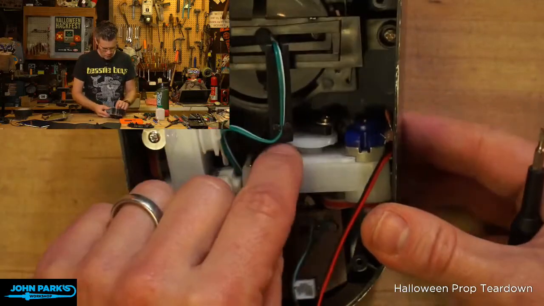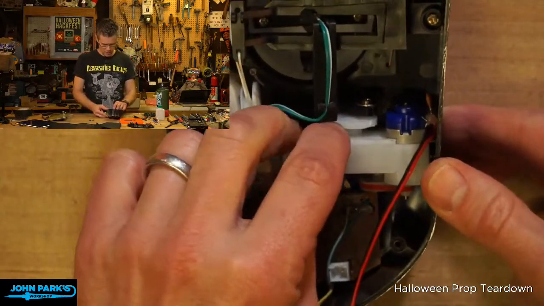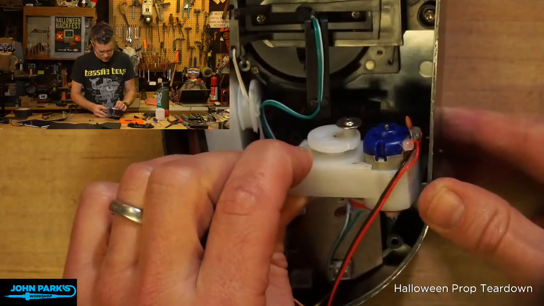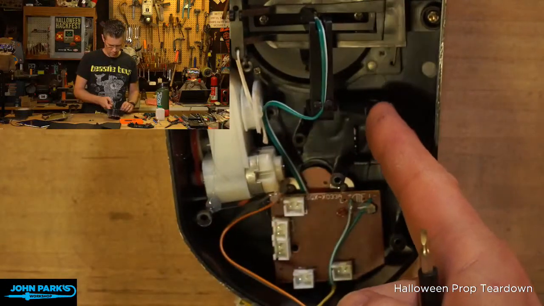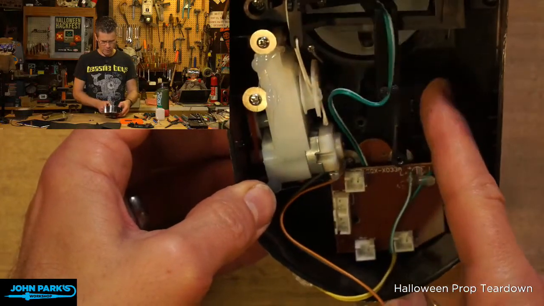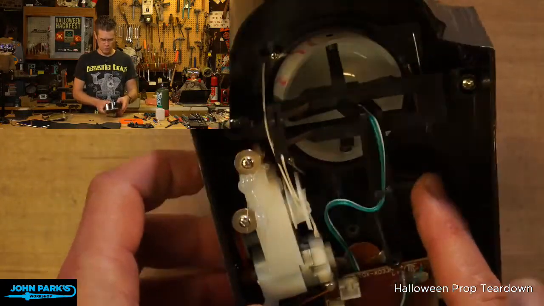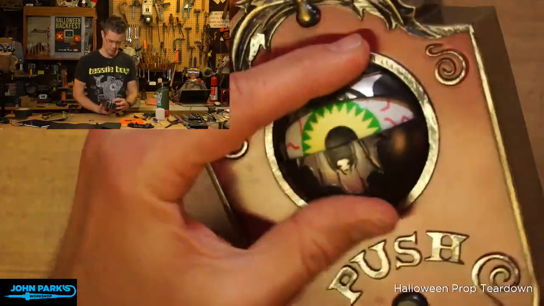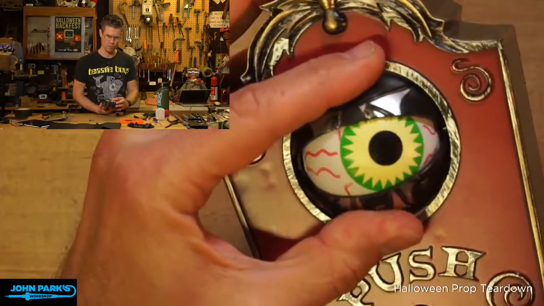Okay, so if we pull that, it looks like we'll just have to slide it back into that eyeball mechanism. So now we can see that's all that does to move the eyeballs side to side. You can hand actuate that now.